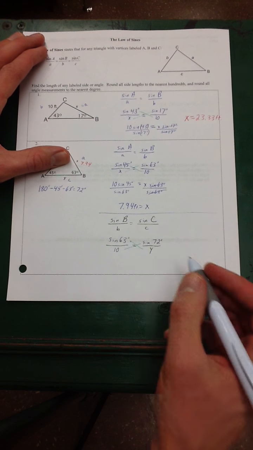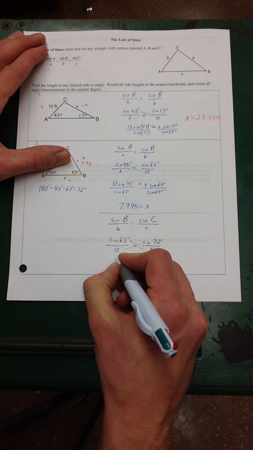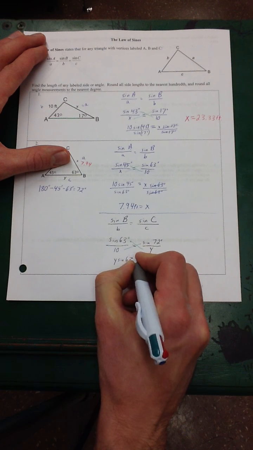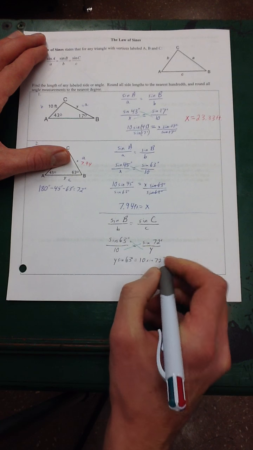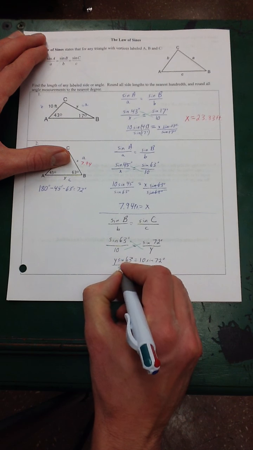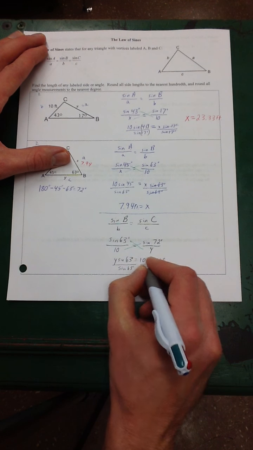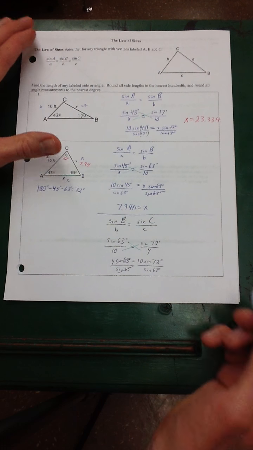Doesn't matter which order you go in first. I'm just going to call it y times sine 63. So y sine 63 equals 10 times the sine of 72. Now we're looking for y, so we better divide by the sine of 63. I'm going to cancel those.